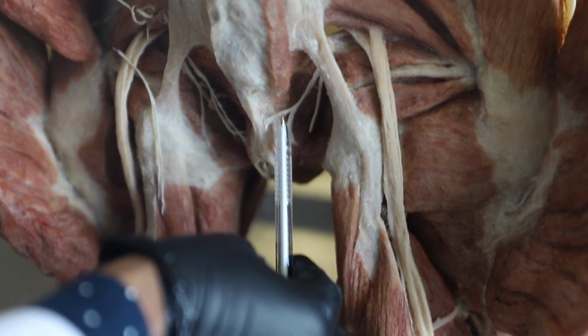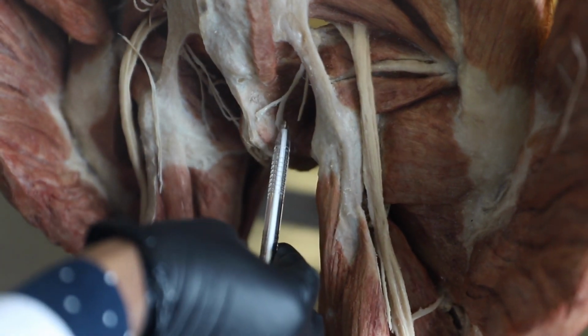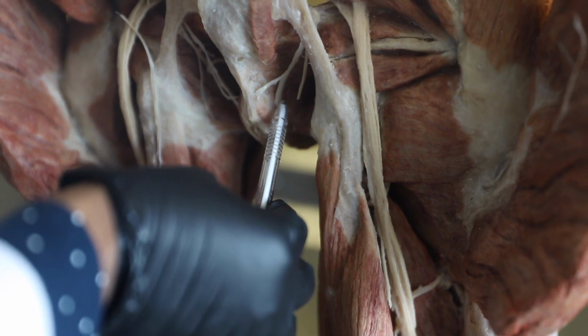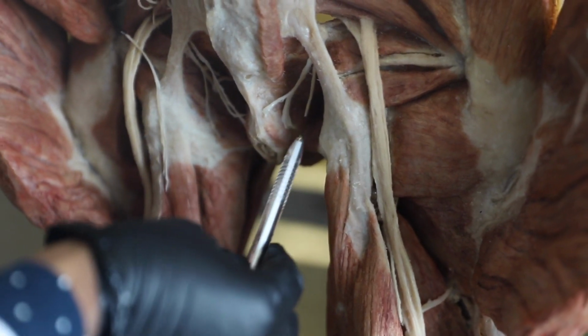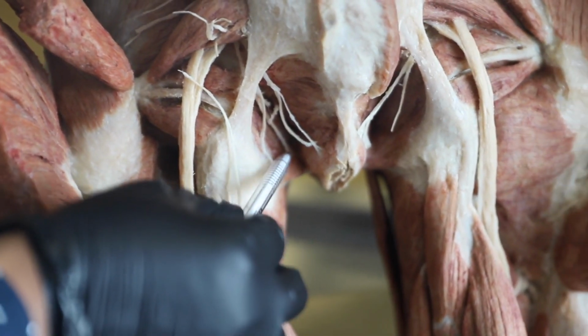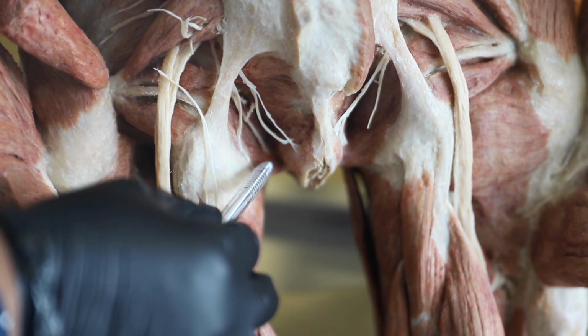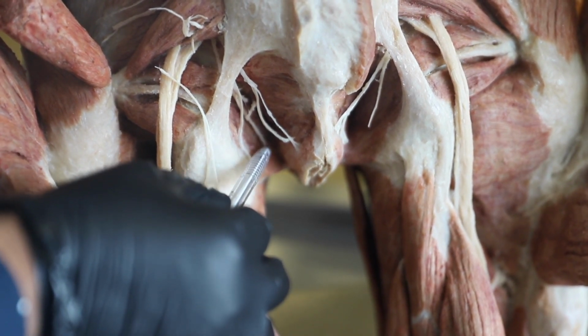The first one over here is called the inferior rectal nerve. Then the perineal nerve. Then the most anterior one over here is called the dorsal nerve of the penis or clitoris. This one.